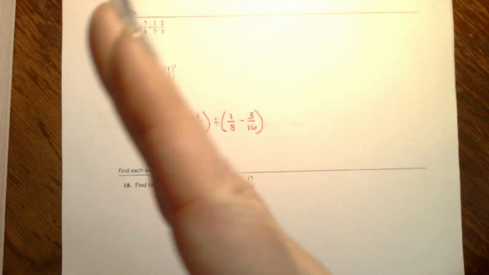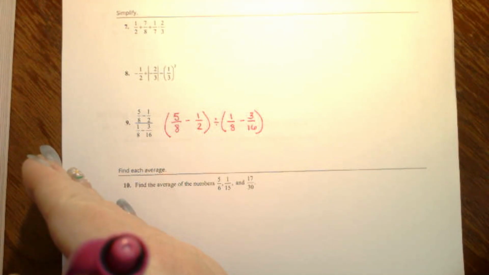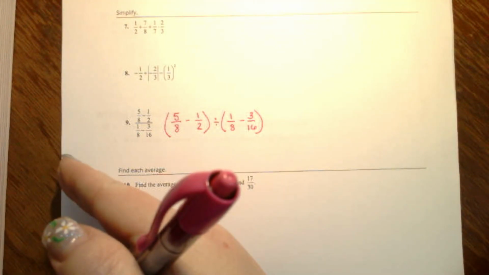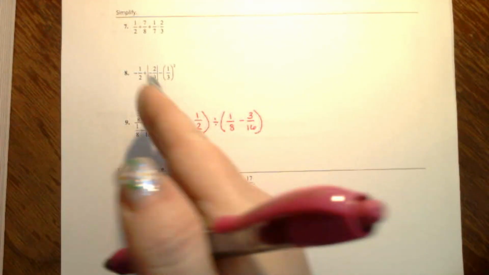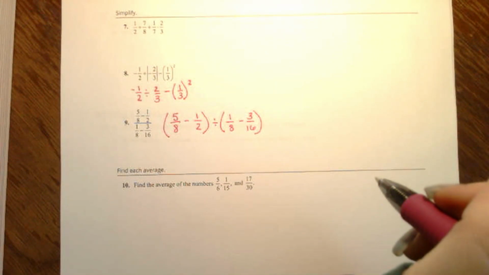So just like we had to take care of our mixed numbers before we put things in our calculator, you need to take care of your absolute values. And that's what that is. So this is going to be negative 1/2 divided by the absolute value of a negative 2/3 is a positive 2/3. And go ahead and take the absolute value sign off, minus 1/3 squared. You can stick that in your calculator. That one can go in just like it is.